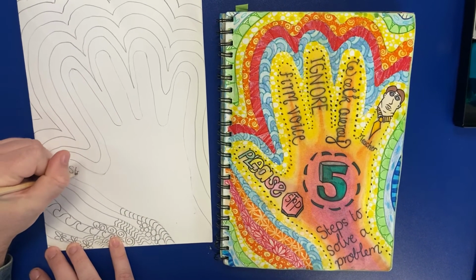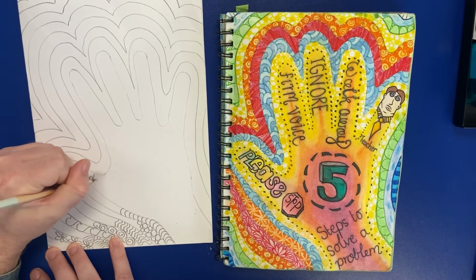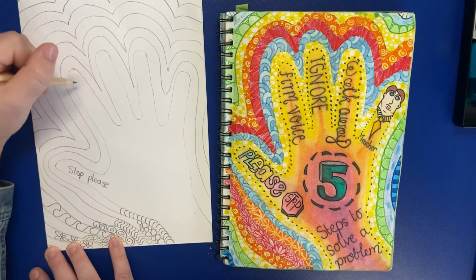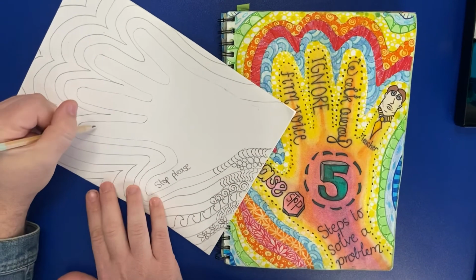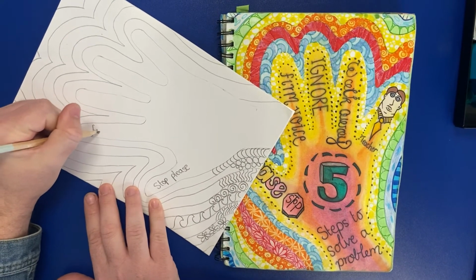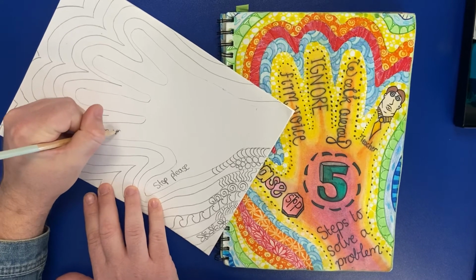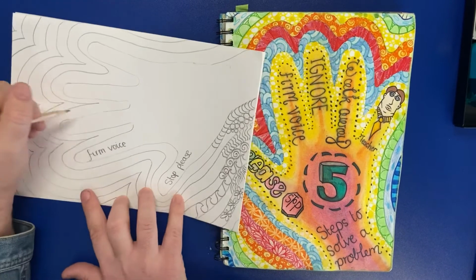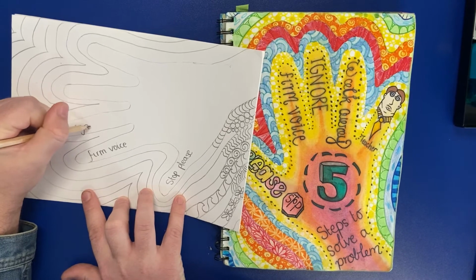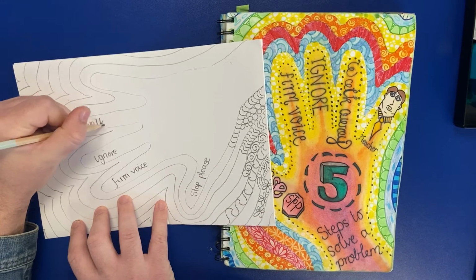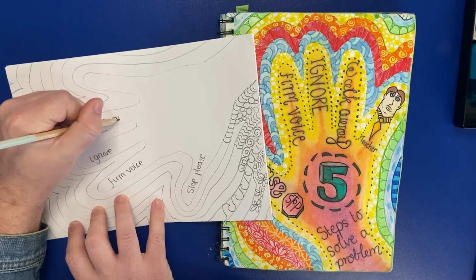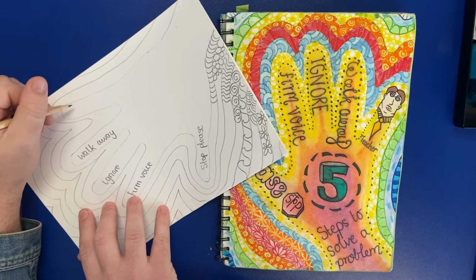So stop, please. Always moving your paper so you don't have to move as much. Firm voice, ignore, walk away, teacher.